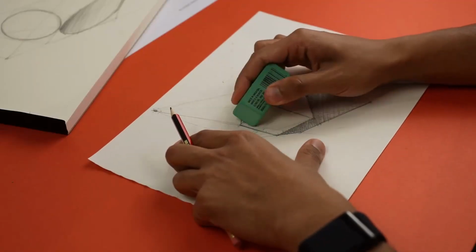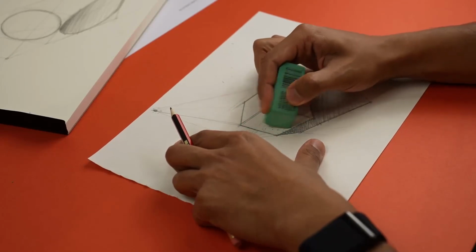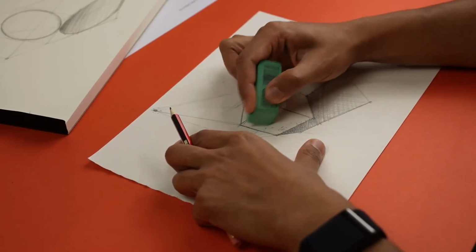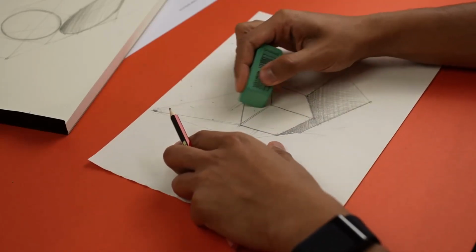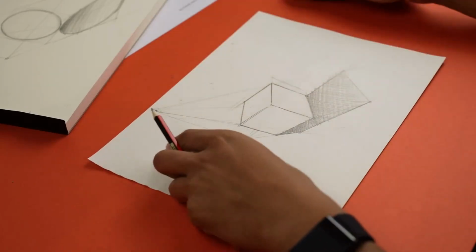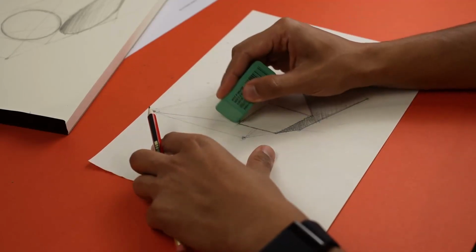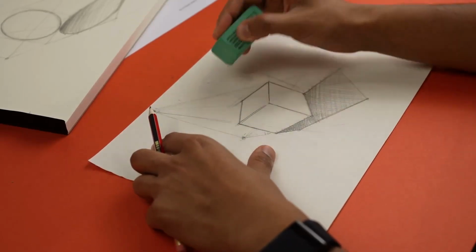I like to do the cast shadow first, just so that we can go in and remove these lines, because if we do the highlights and the shadows first, then we're going to get left with a bunch of lines on our piece of paper. Let's just go in and remove most of them.